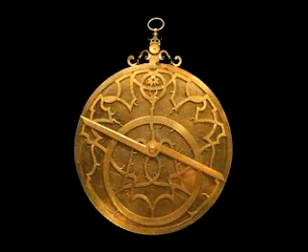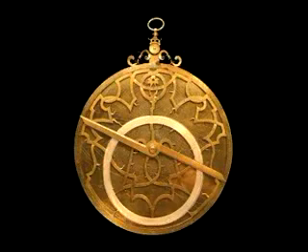Bhumandala can be compared with an astronomical instrument called an astrolabe, which was popular in the Middle Ages. On the astrolabe, the off-centered circle represents the orbit of the sun, the ecliptic.